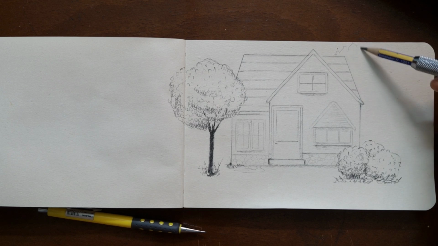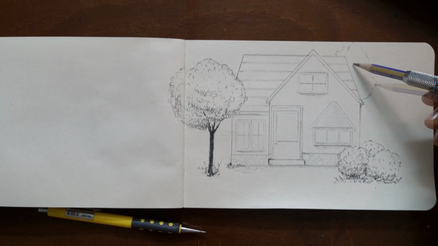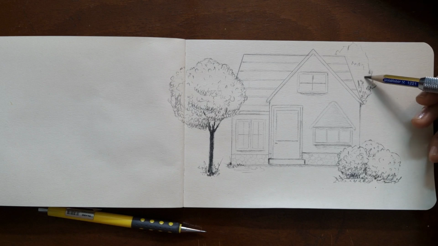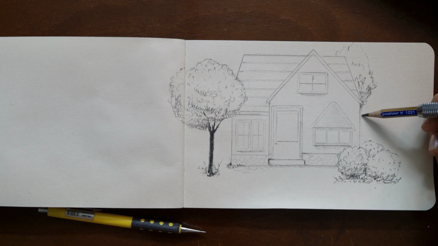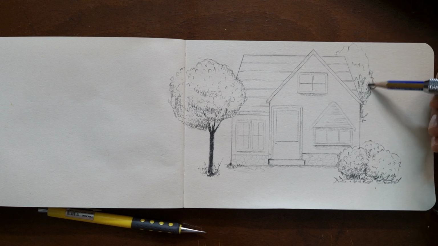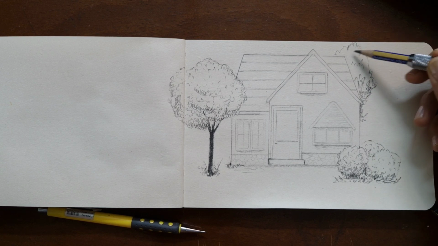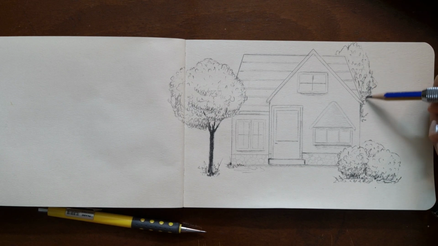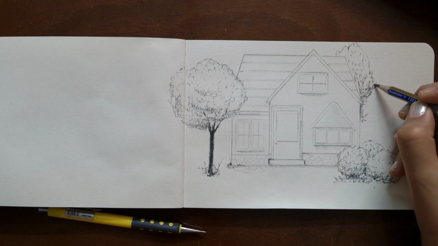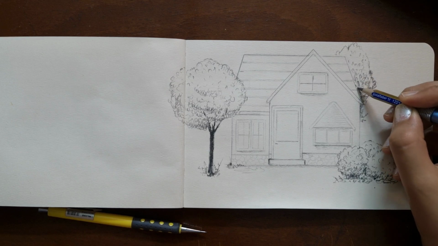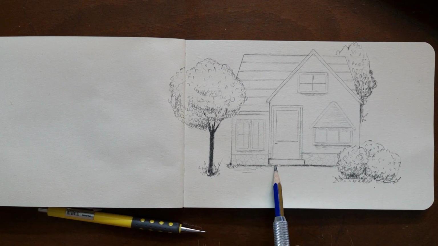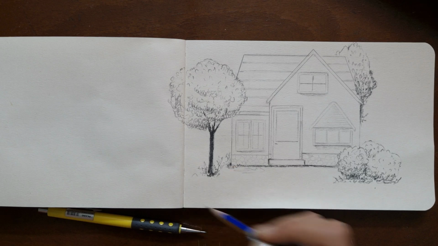I think I'll also draw another tree behind the house to fill in these sections. And I'm adding some grass to cover parts of the ground like this.